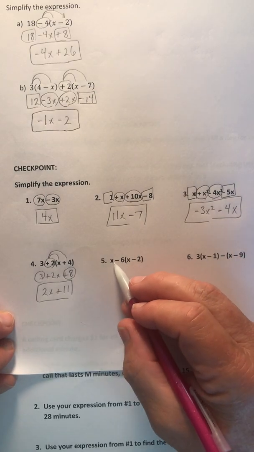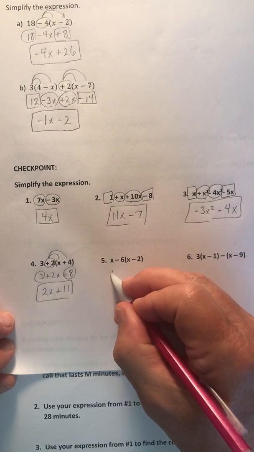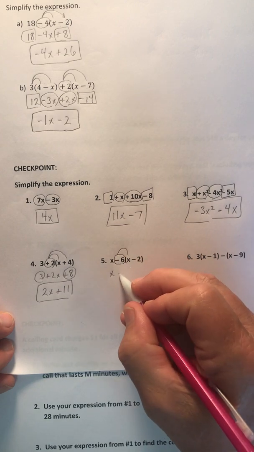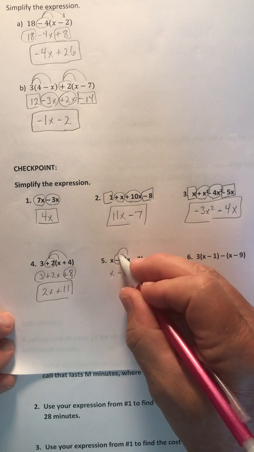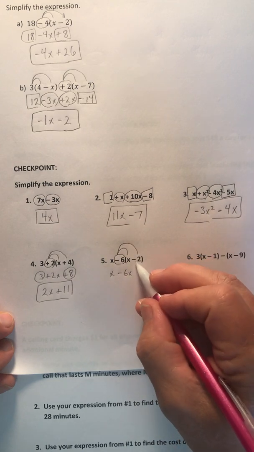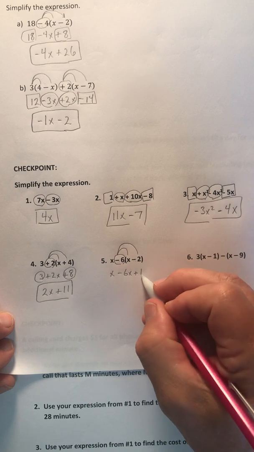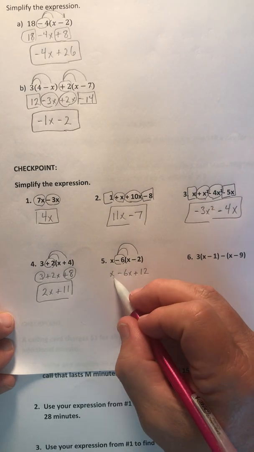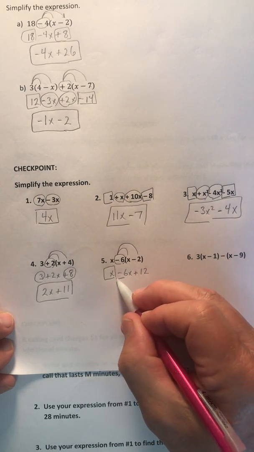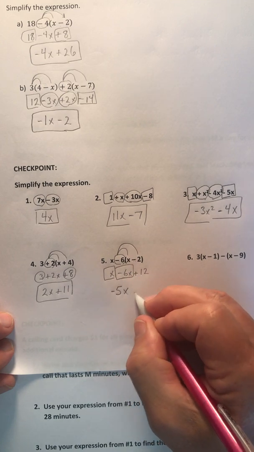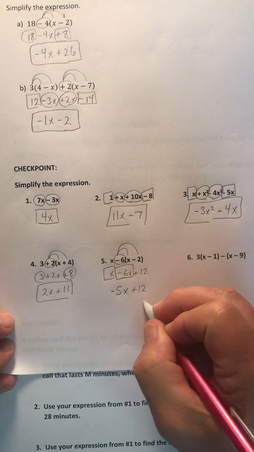All right, next one, 5. We have to bring our x down, distribute a negative 6. So negative 6 times x gives us negative 6x. Negative 6 times a negative 2. Negative times negative is positive. 6 times 2 is 12. Combine our like terms. We got a positive 1x and a negative 6x. Gives us a negative 5x. And that's it.